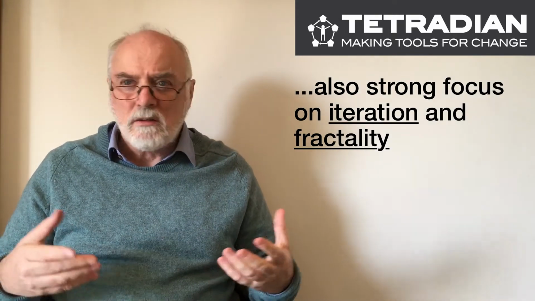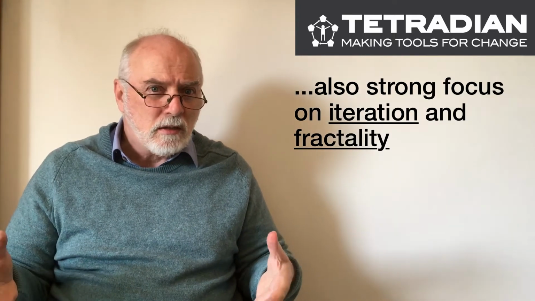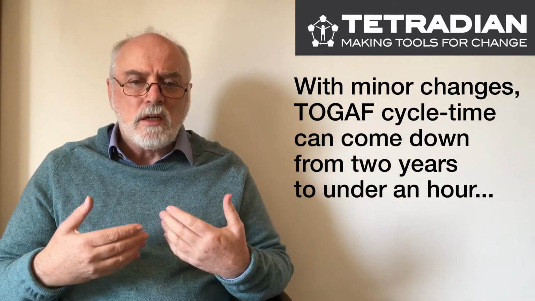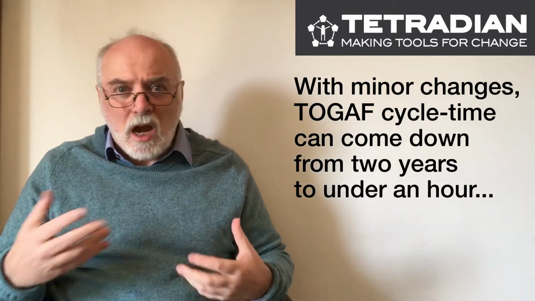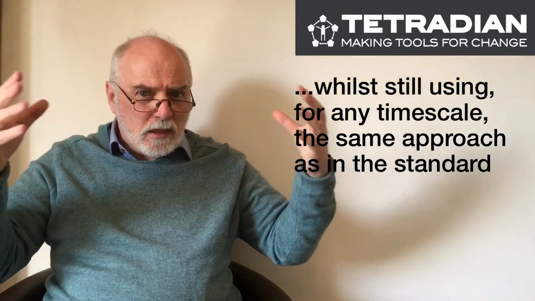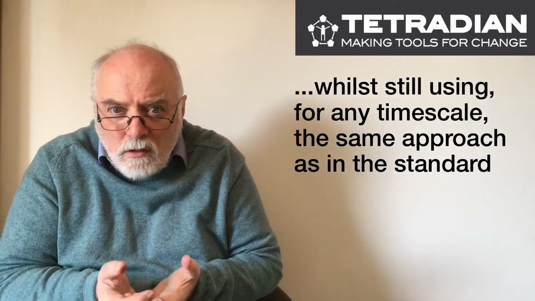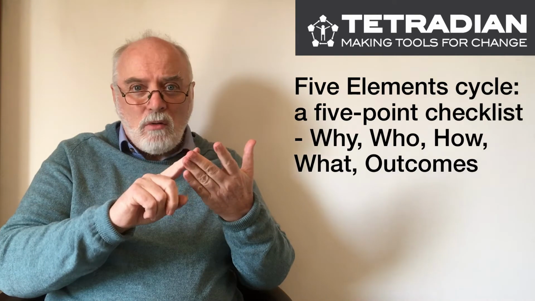TOGAF as presented looks like it's something that's designed for large organisations only, and a typical cycle takes 2 years. Whereas when we did a revised version of TOGAF, we could get the cycle down to under an hour and use the same approach whether we were talking about an overall process lasting years or things that we could quickly review for an hour or less. 5 elements cycle, which comes down to a 1-minute checklist of why, who, how, what, and what are the outcomes.